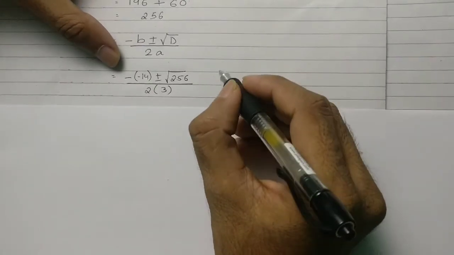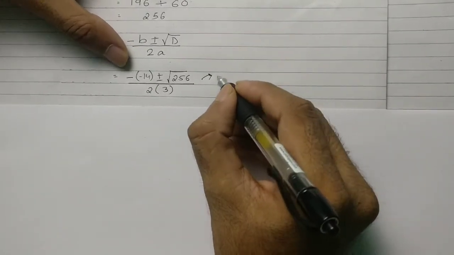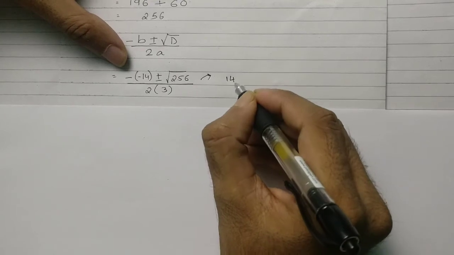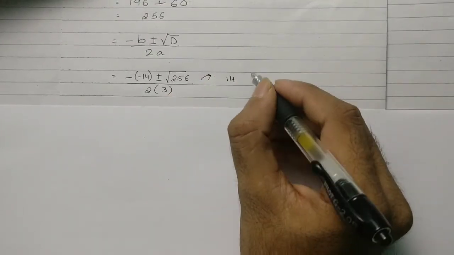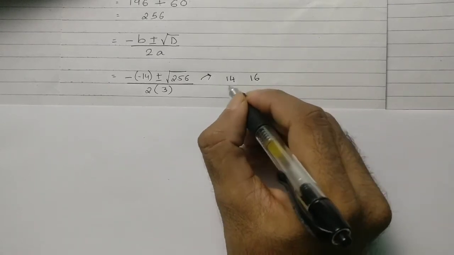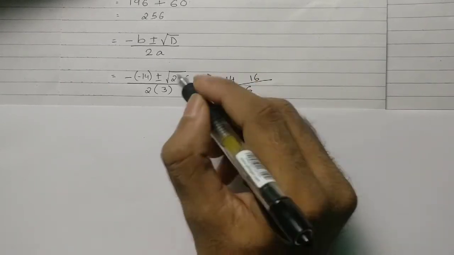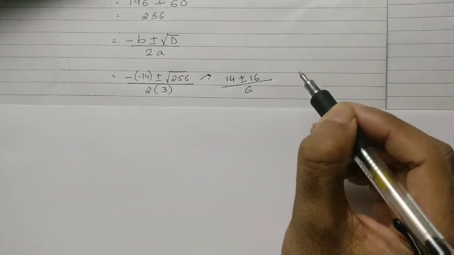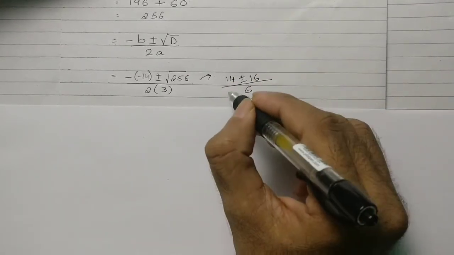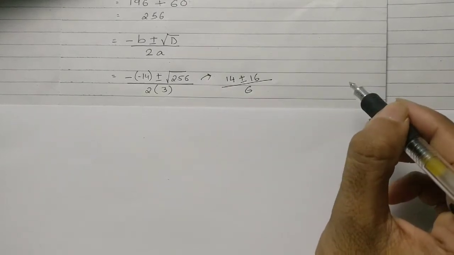This would become minus and minus will become plus, and root of 256 is 16 upon 6. Now I have to write it twice, one for positive, the other one for negative.